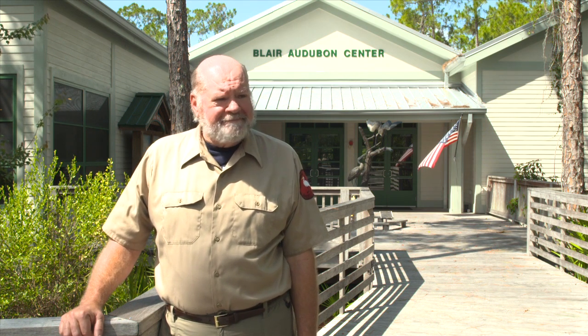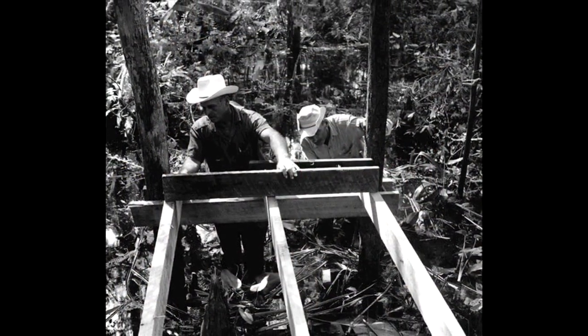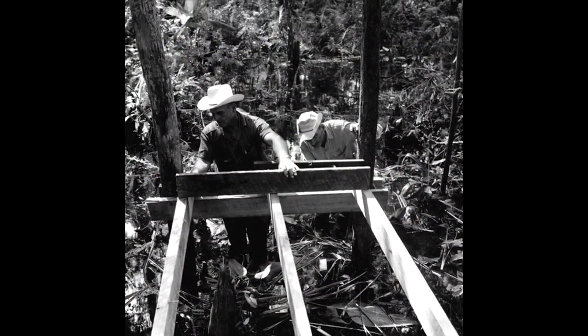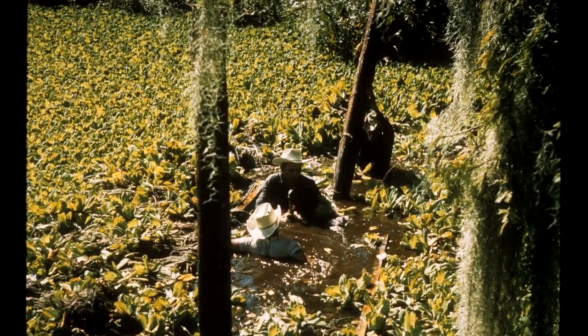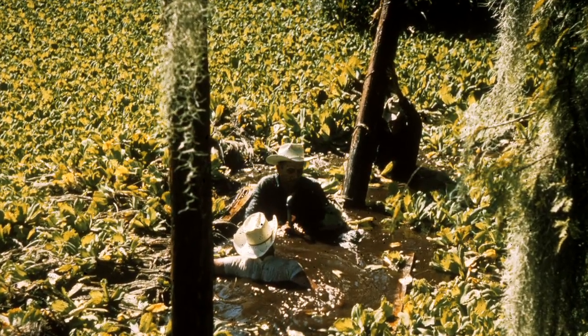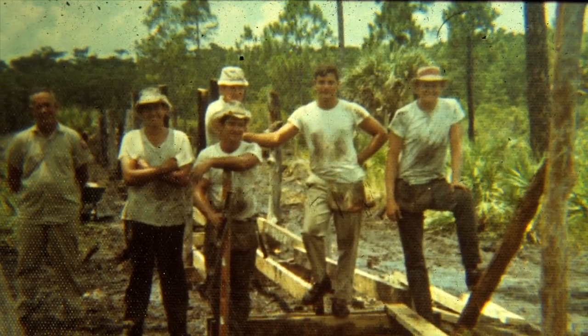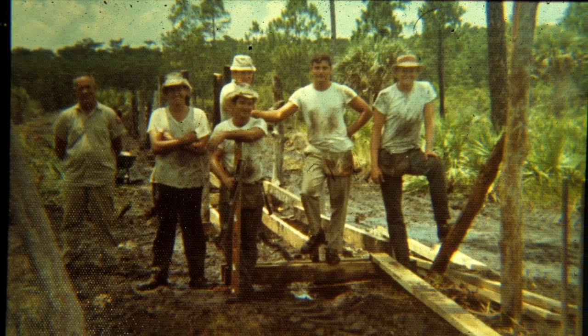So they built a little house for Sam and his wife, which is now our guest cabin. And they started on the boardwalk. And the first section of walk went from the Pine Flatwoods out to the North Lettuce Lake. And that was it. And then every year they would extend it until it went to an area south of our observation platform today. It took several years.